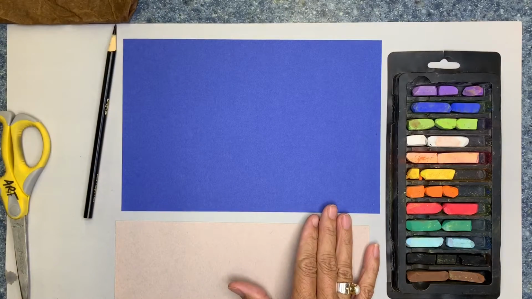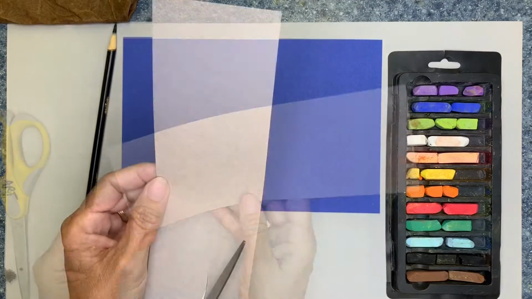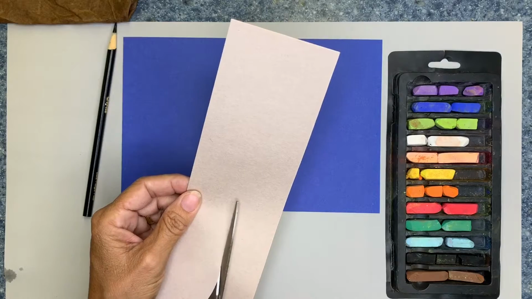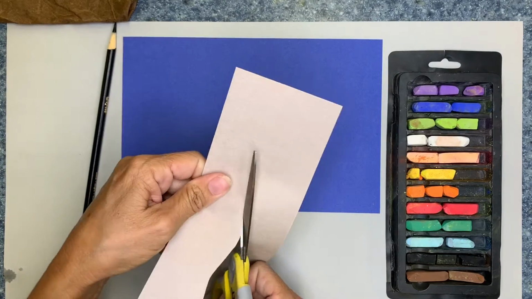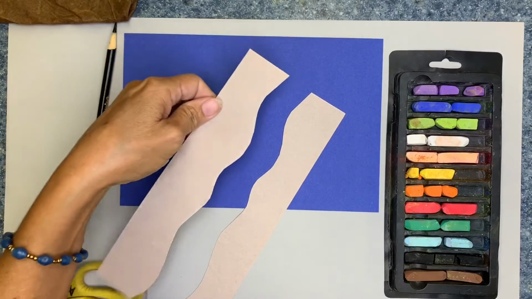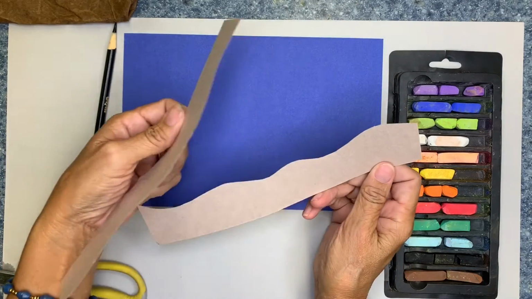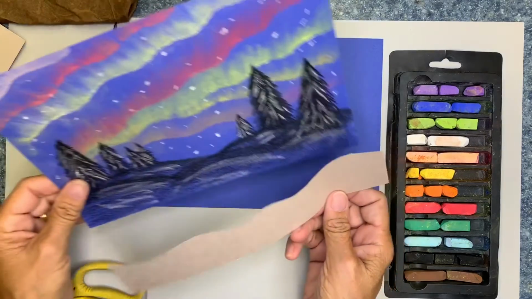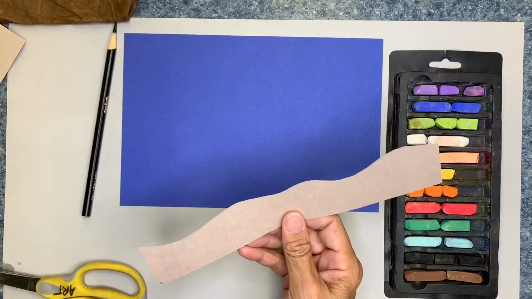So the first thing we're going to do to get started, you're going to take your smaller piece of construction paper. You're going to cut a wavy line down the center of your paper using your scissors. Okay, so when you're done, you've got two pieces that you can use. We're only going to start with just one of these. And this is going to help give the wave of the lights that are in the sky. So that's why we cut that piece of paper.